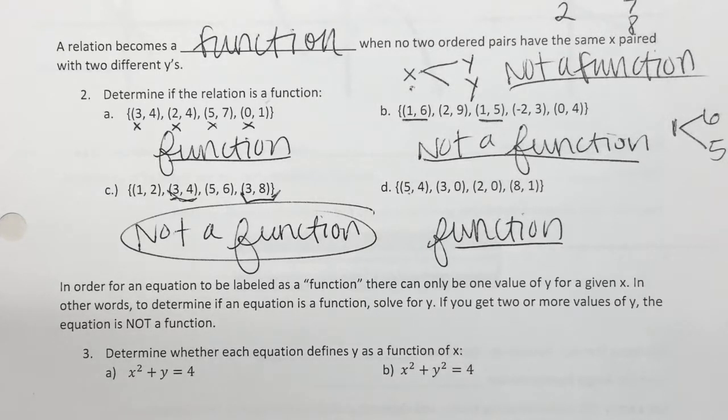So we already knocked out the first learning target. See how easy that was? Everybody feels good about that, right? Yes, you do. I wasn't sure.